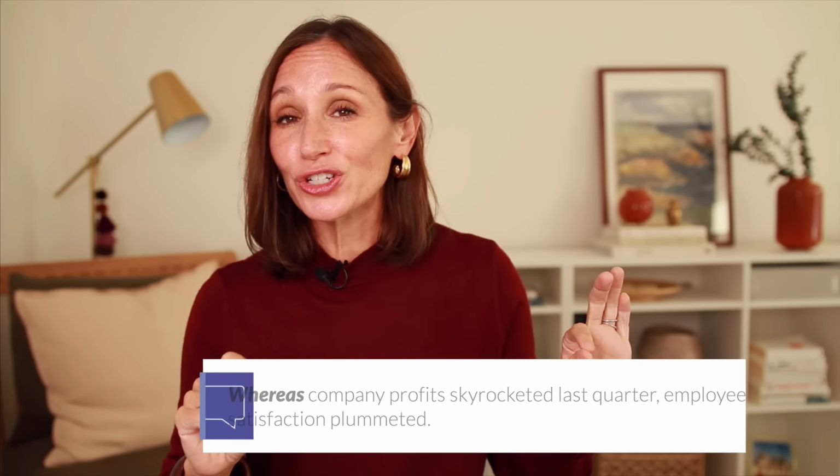Now, if you're not sure, if something skyrockets, it increases rapidly and dramatically. If something plummets, it falls or drops rapidly and dramatically. So we have 2 opposing actions happening here. Next on our list is as opposed to. We typically use this one to indicate contrasting choices or preferences when we have options.